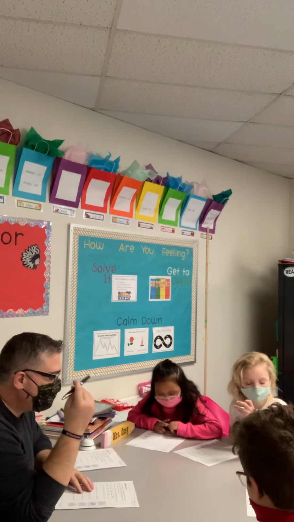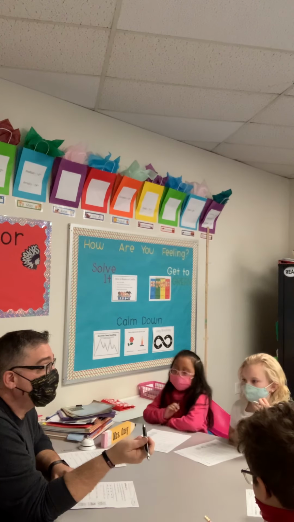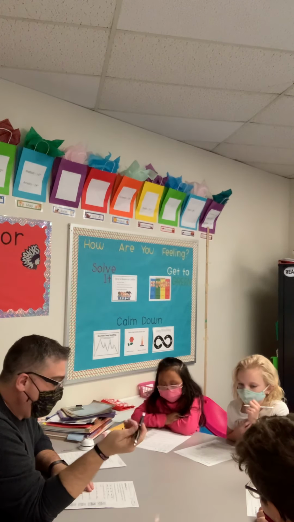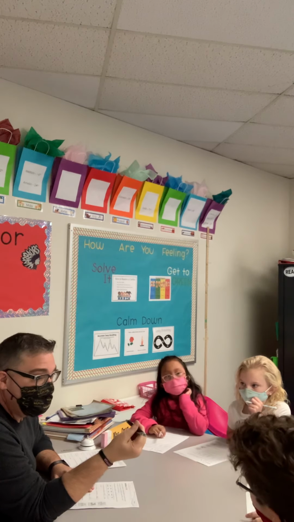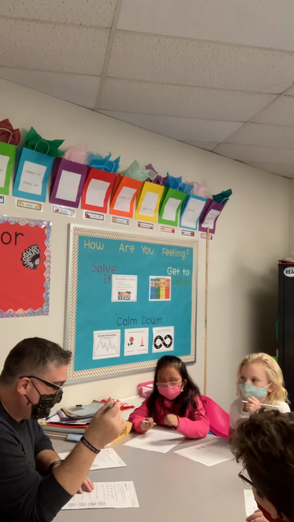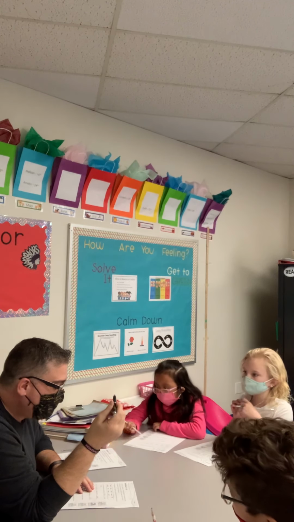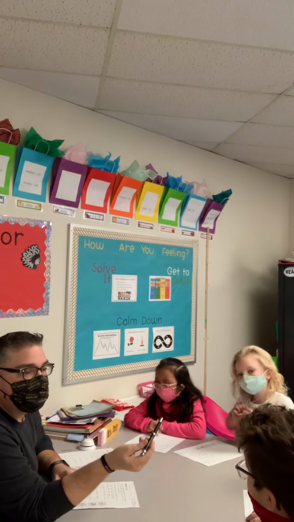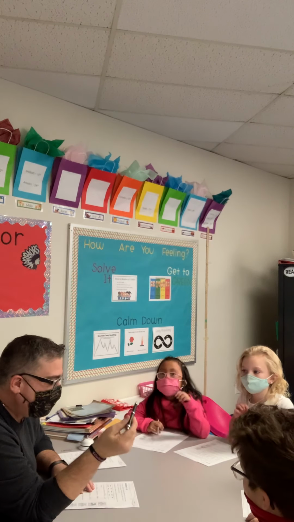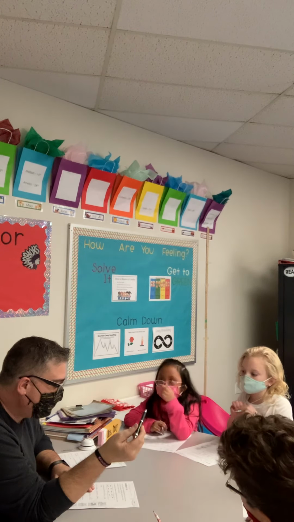So a suffix is a syllable or a word part, like ly, that's added to the end of a word to change its meaning. So it totally changes the meaning. The suffix y, when it is added to the end of the word, means like or full of, like chili.